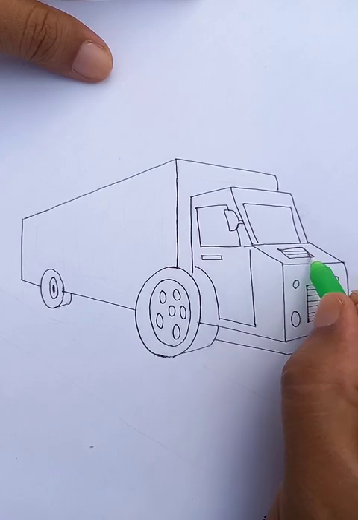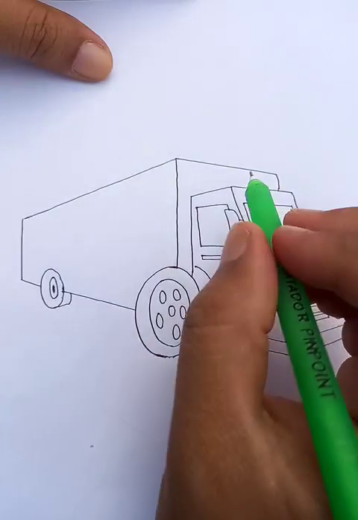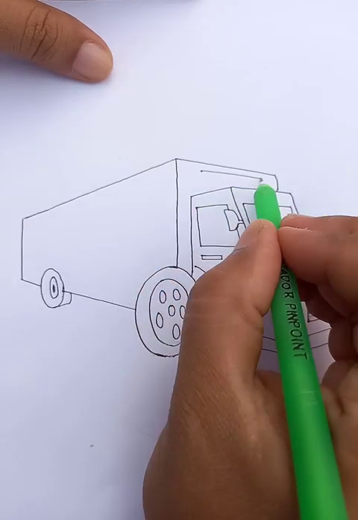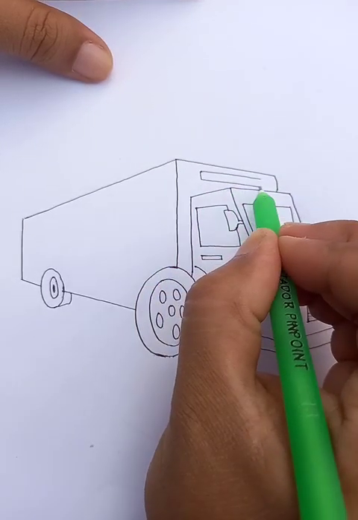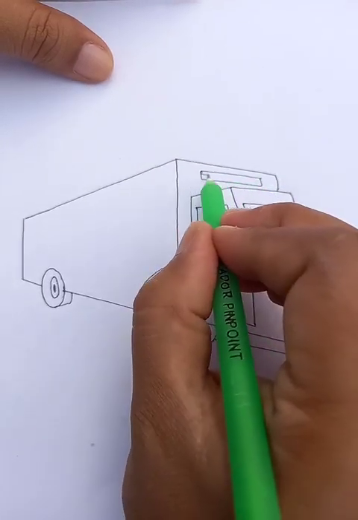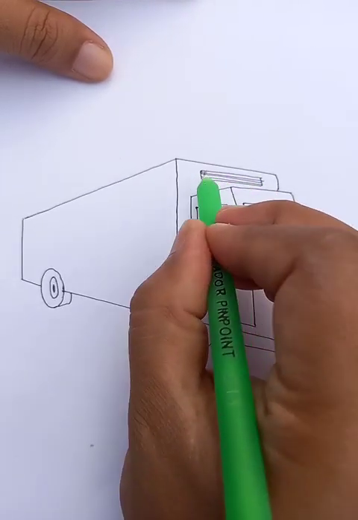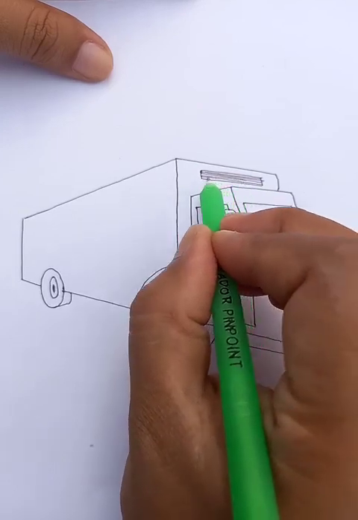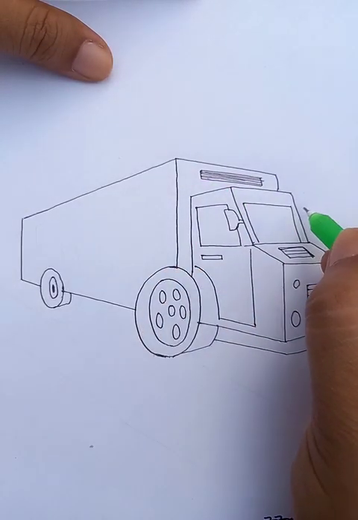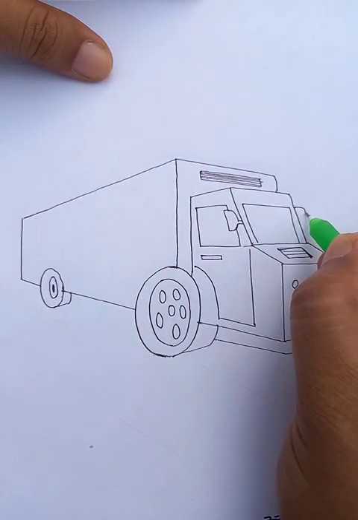All right, and other openings maybe you can show here. The mirror on the other side, you can see, looks like this.